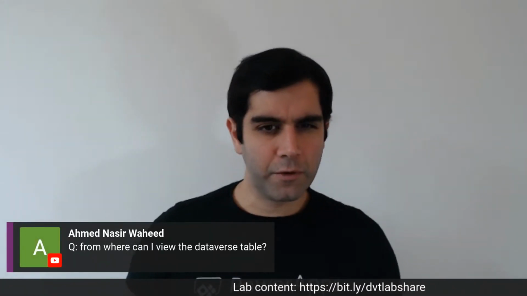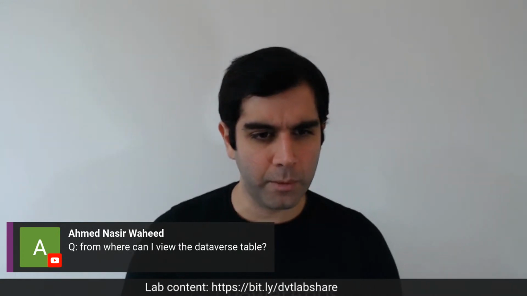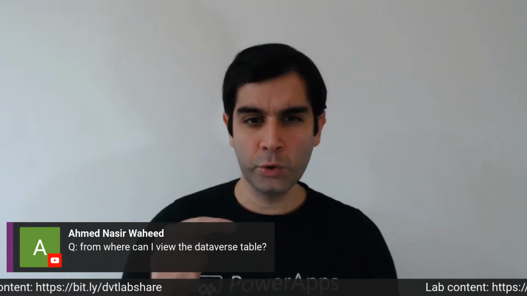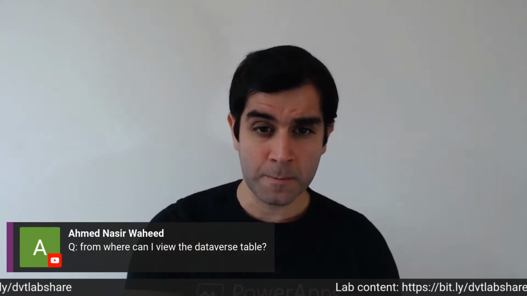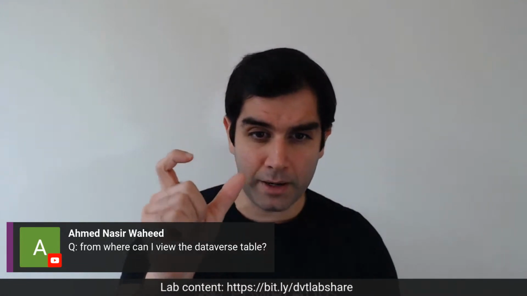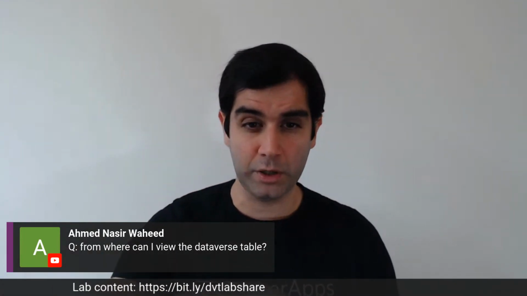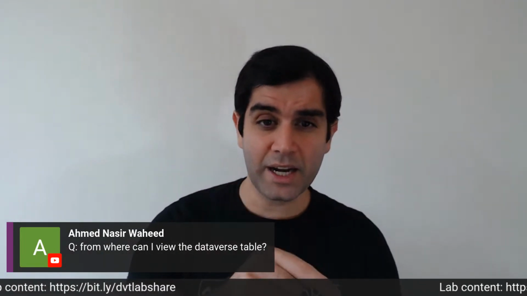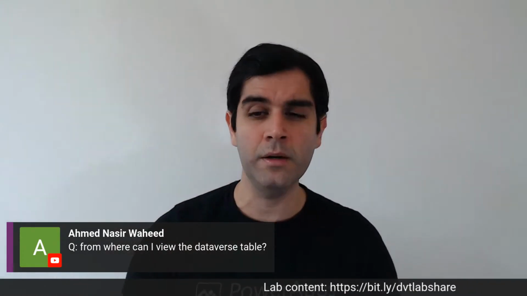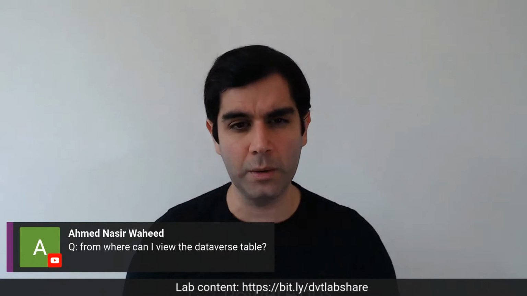Okay, so here's a question from Ahmad. From where can I view the Dataverse table? If you go back to Power Apps inside of Teams, if you select your team from the left-hand navigation rail in the Build tab, that's how I went to the table to change the permissions. Right there, you have your table. You can see the data. You can edit the schema. You have all of those options available right there.